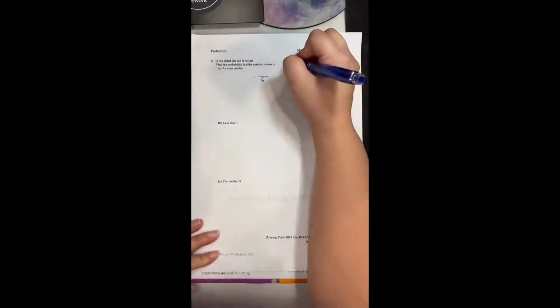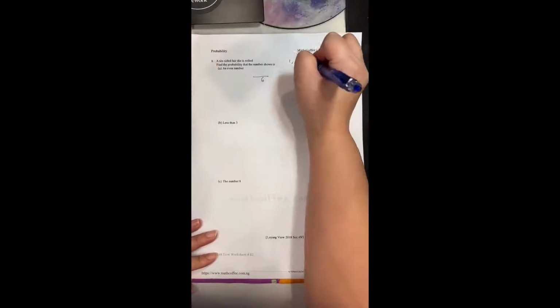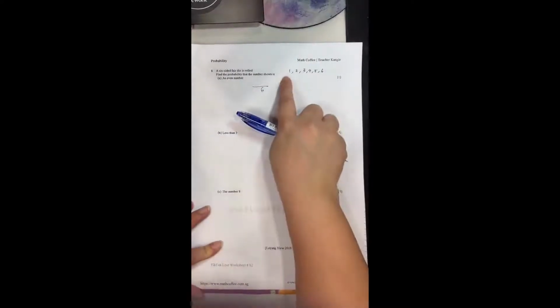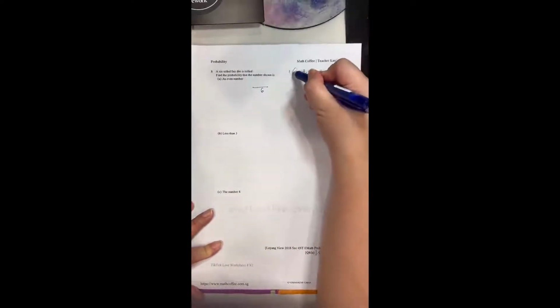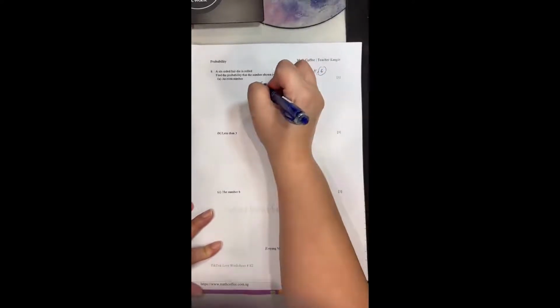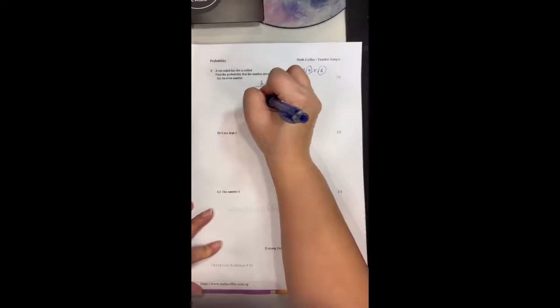So even. I'm going to just list down 1, 2, 3, 4, 5, and 6. These are the 6 faces of a normal die. So the even numbers will be 2, 4, and 6, correct? So that means I have 3 out of 6, and then we reduce it to the lowest term, so it is half. Yes, 3 out of 6. That is correct.